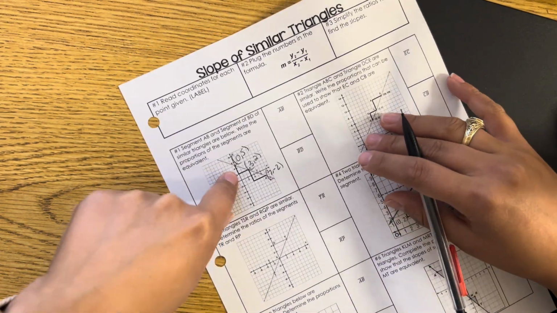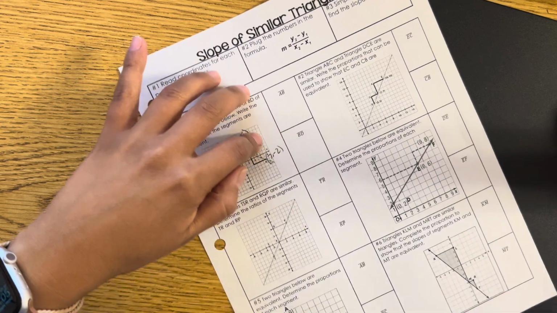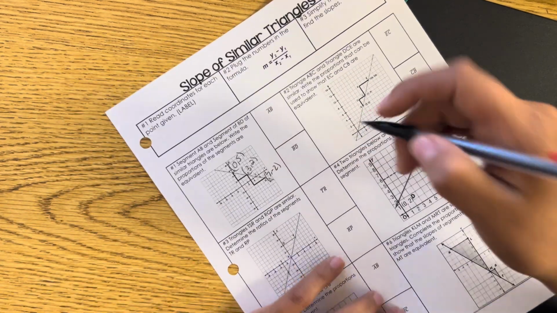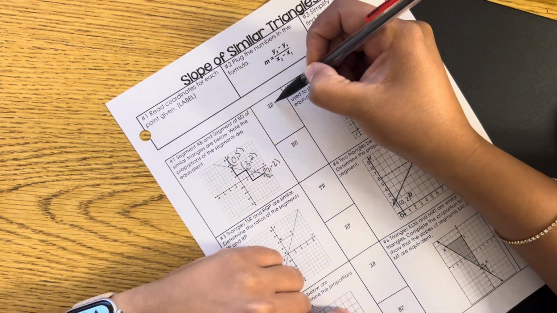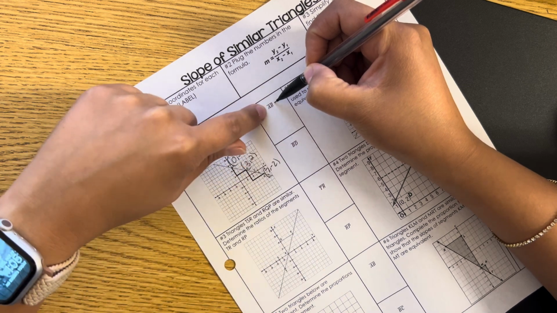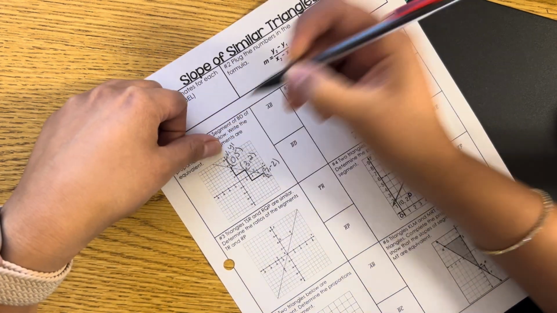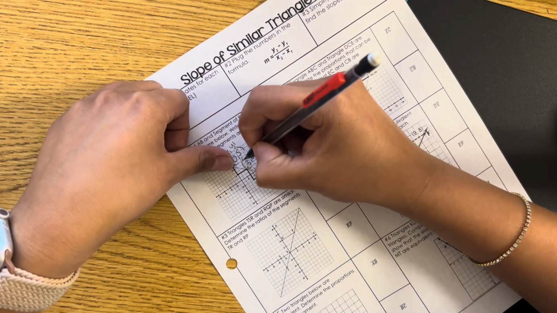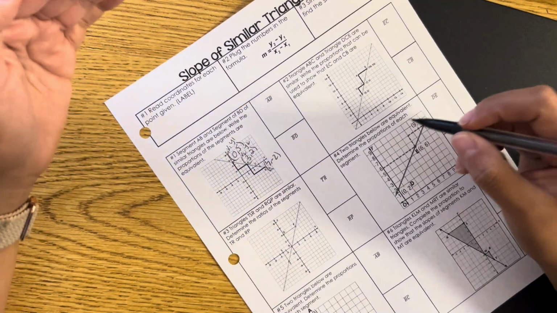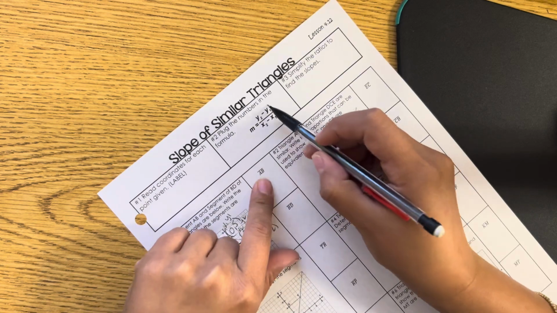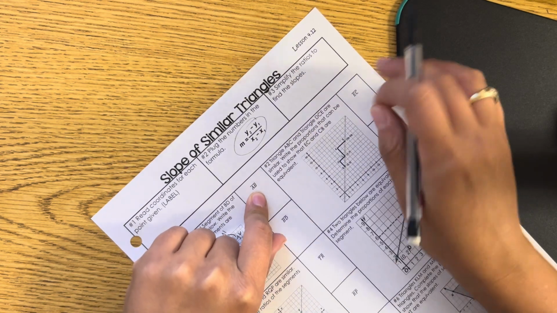But then we're going to combine that with what we did with slope formula yesterday. So if they want us to do A to B, okay, we are going to assume that A is x1, y1, and we're going to assume B is x2, y2. And if you remember from yesterday, y2 minus y1 over x2 minus x1.